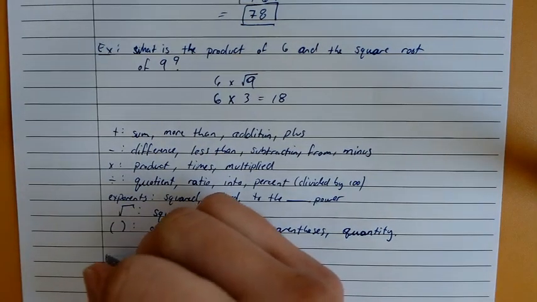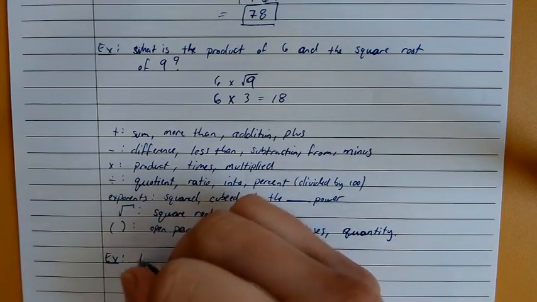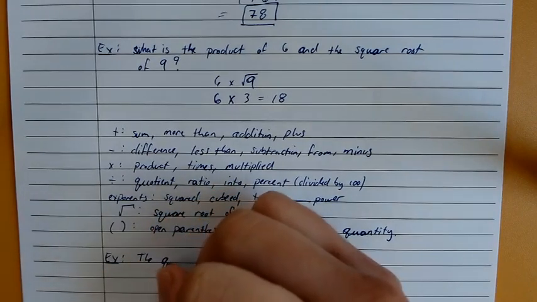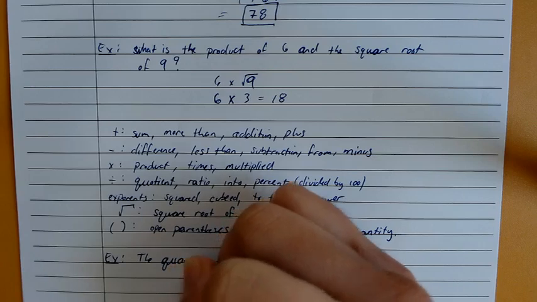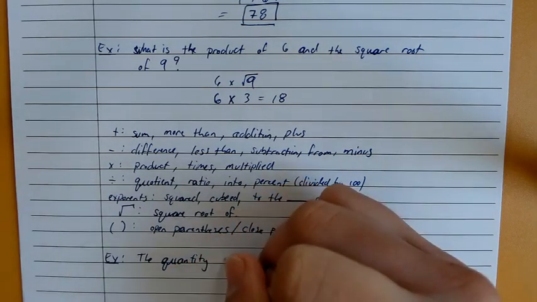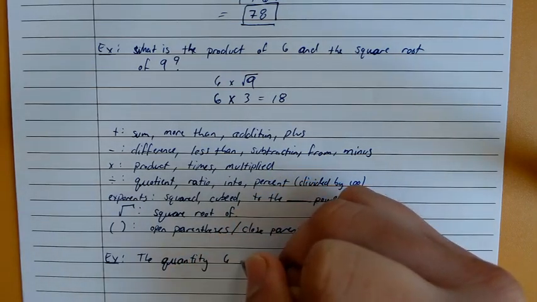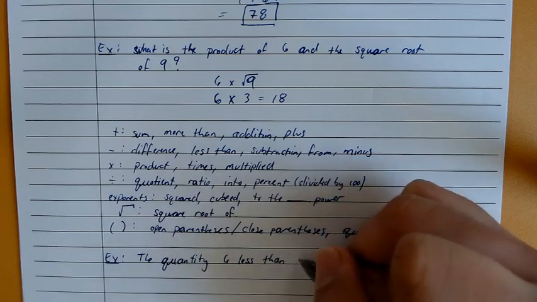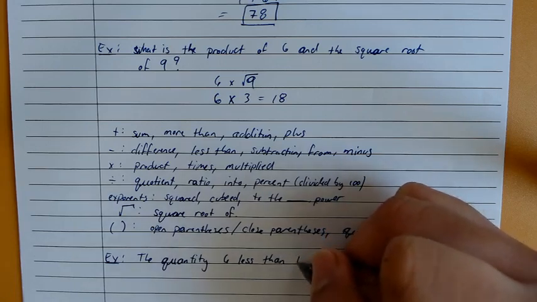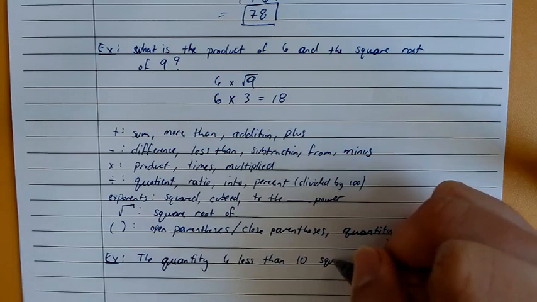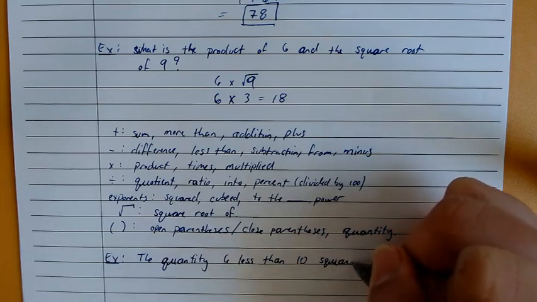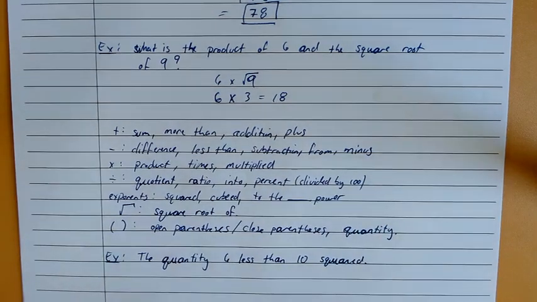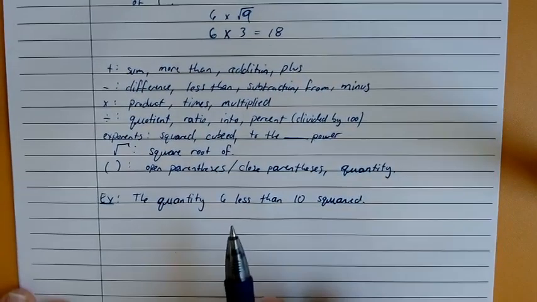Another example, you could say the quantity six less than 10 squared. Okay, the quantity 6 less than 10 squared.